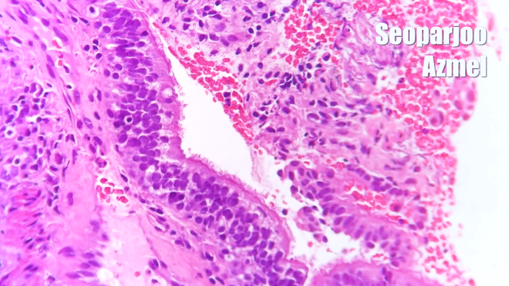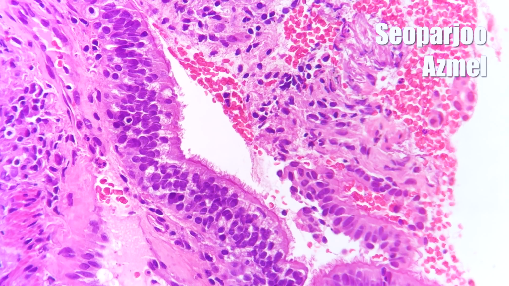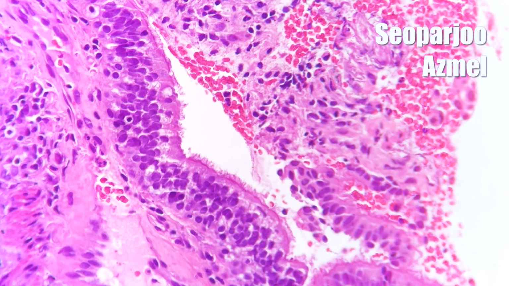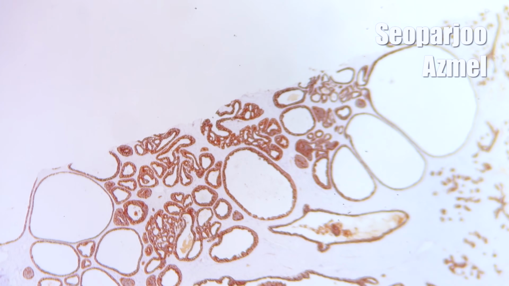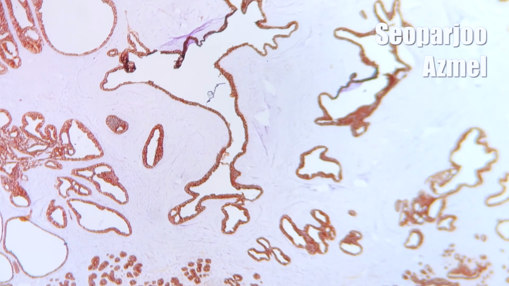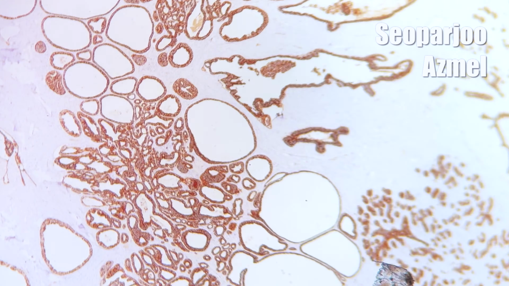Right now we're going to see some immunohistochemical staining for this tissue. We start with CK7, or cytokeratin 7. This is the control. So we take a look at our tissue.